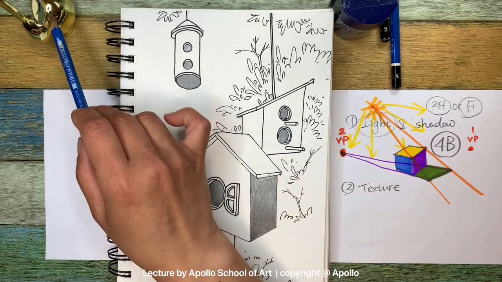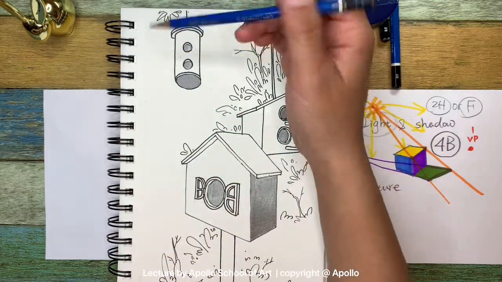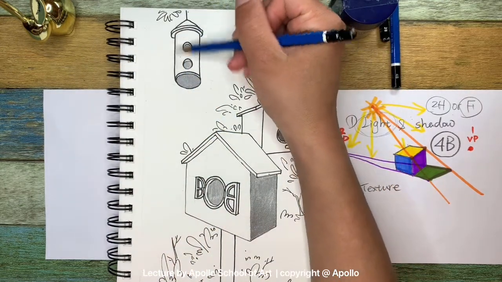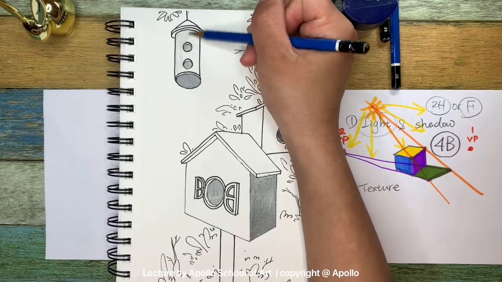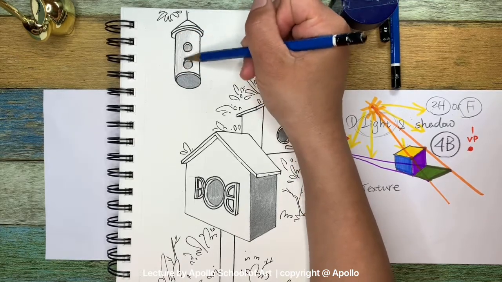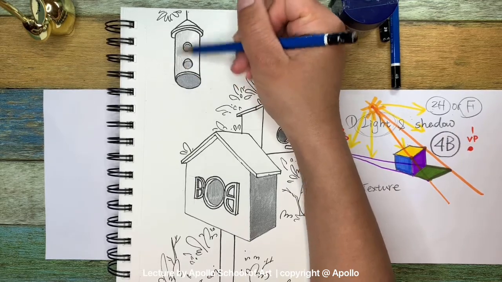The light is from here, so the brightest part will be the side here. I just color them very, very bright, shading them very, very bright, but only half of them. Why? Because this is a cylinder.